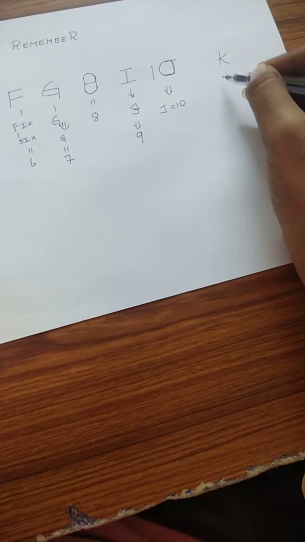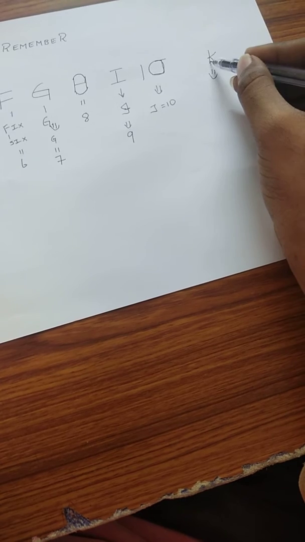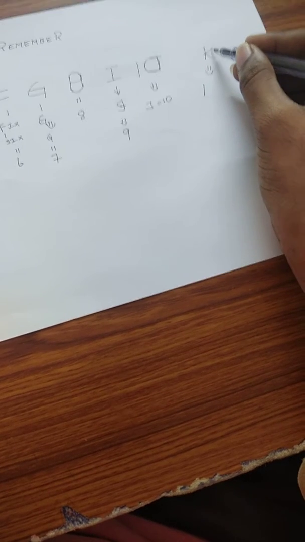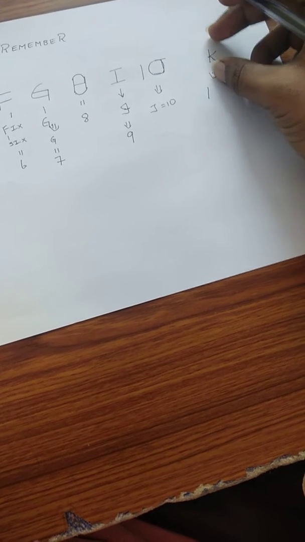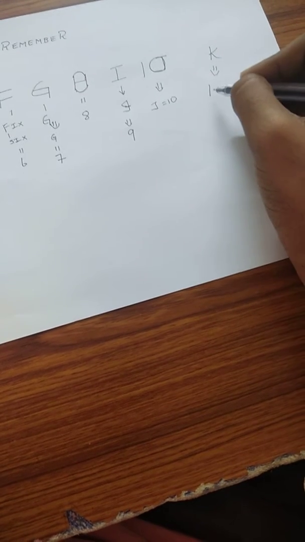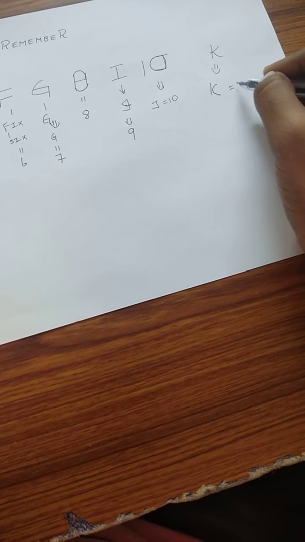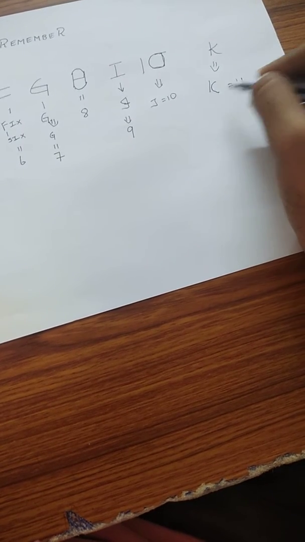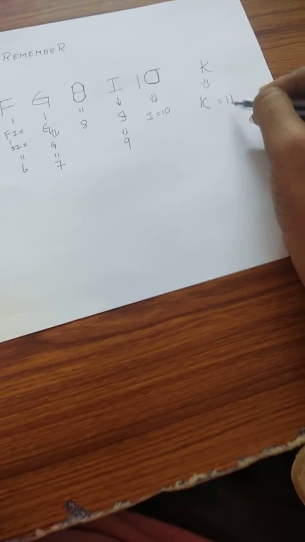After that, K. Write this 1, and if you observe, I elongate this like a 2. If you imagine this as 1, then we get K equal to 11.